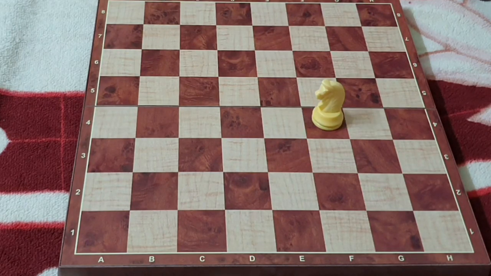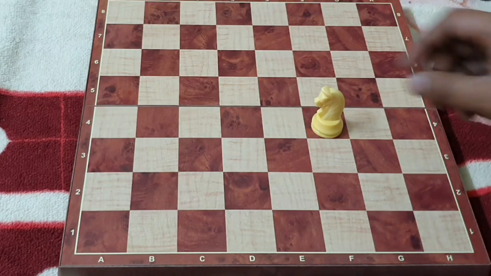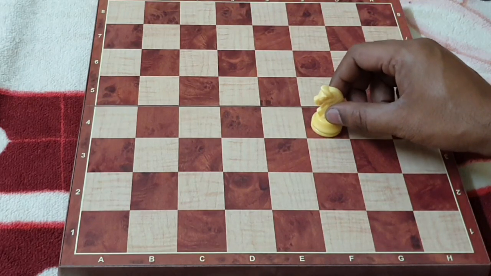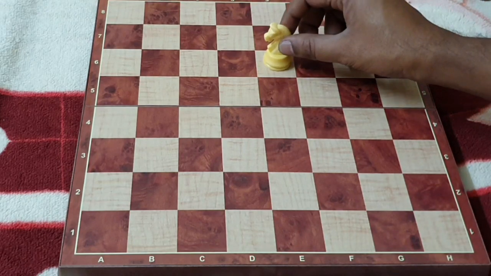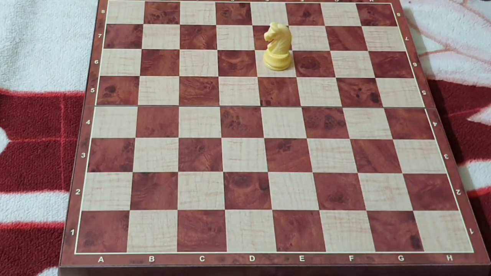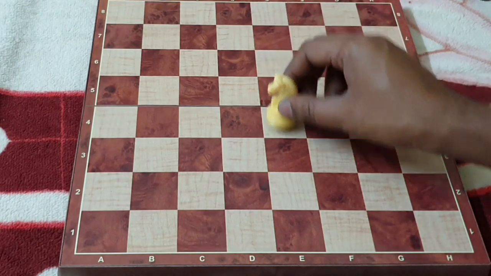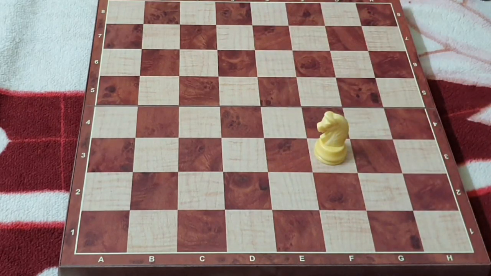Next is the knight. Knight is equivalent to 3 points in the game. The knight can move 2 squares straight and then 1 square either right or left, creating an L-shaped movement. It can move the same way backwards also. This special move makes the knight a very unique piece on the chessboard and one of my favorite pieces in the game.